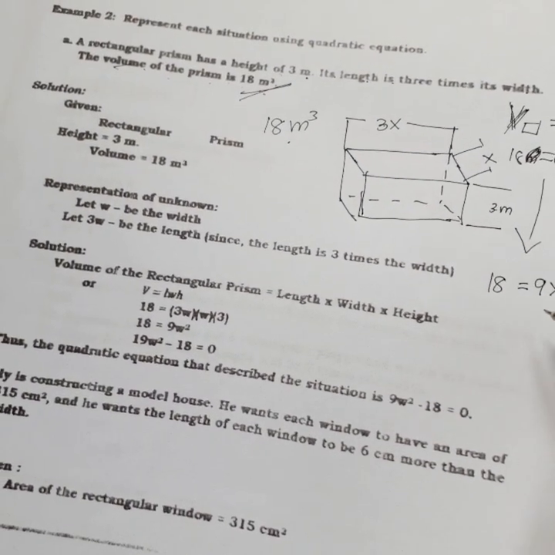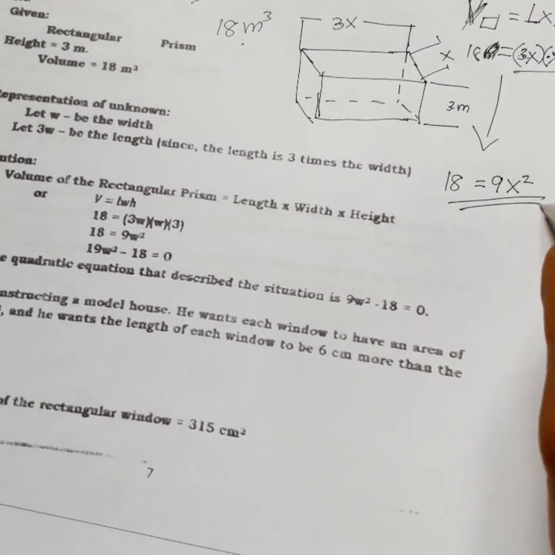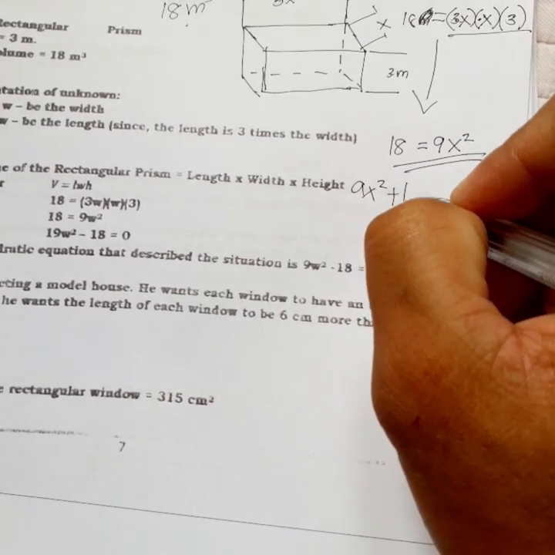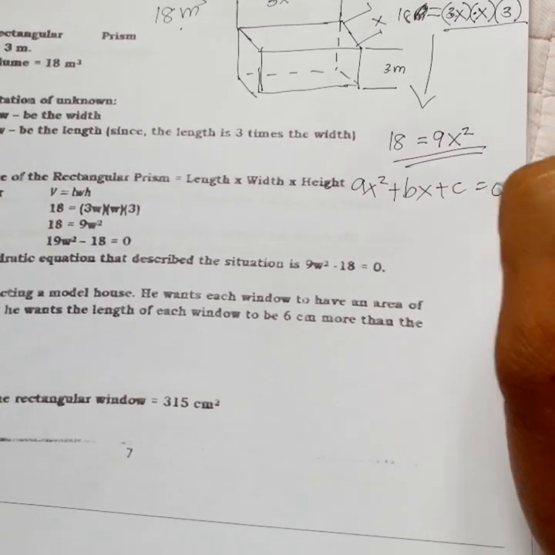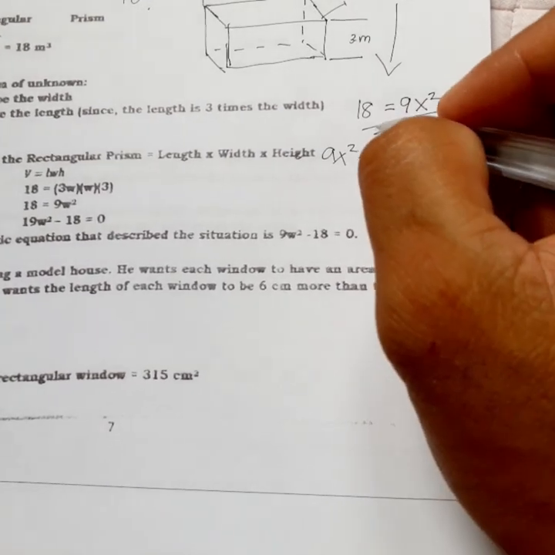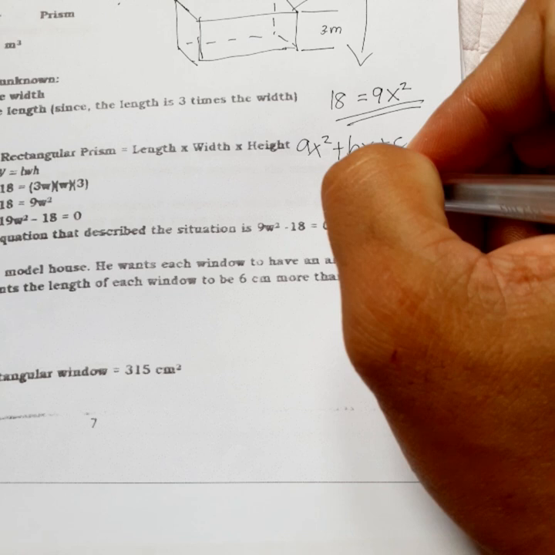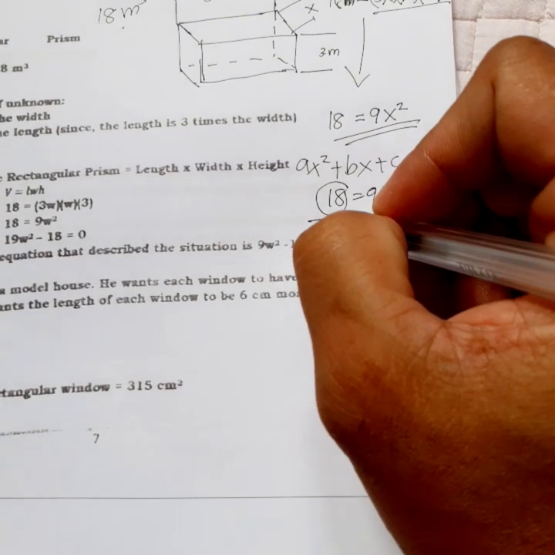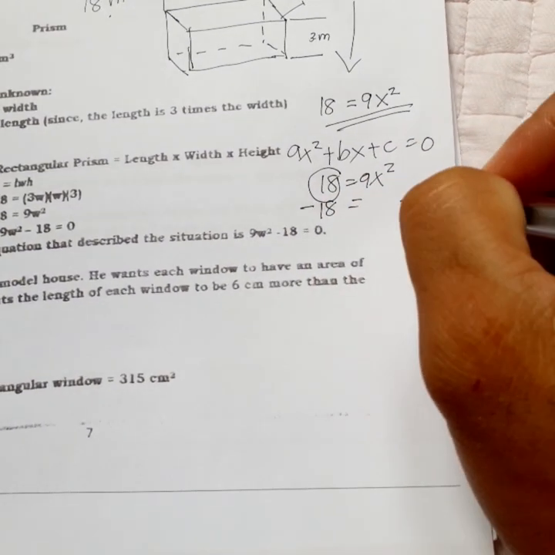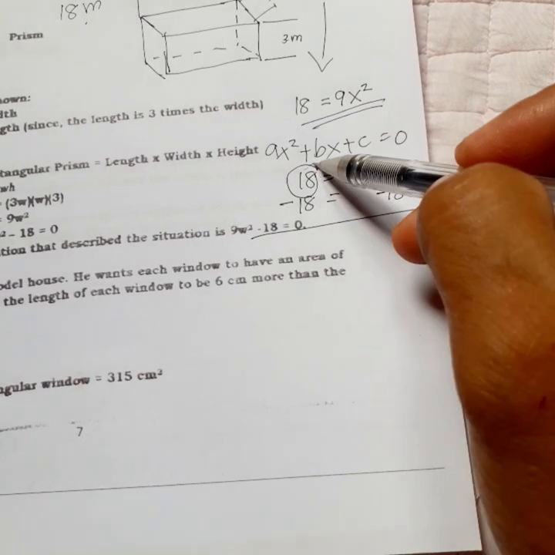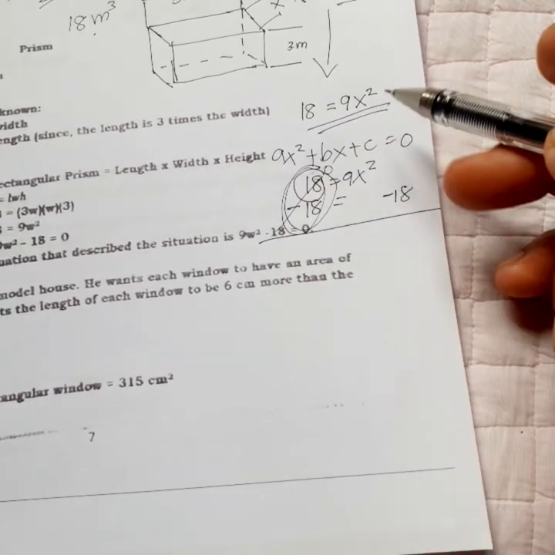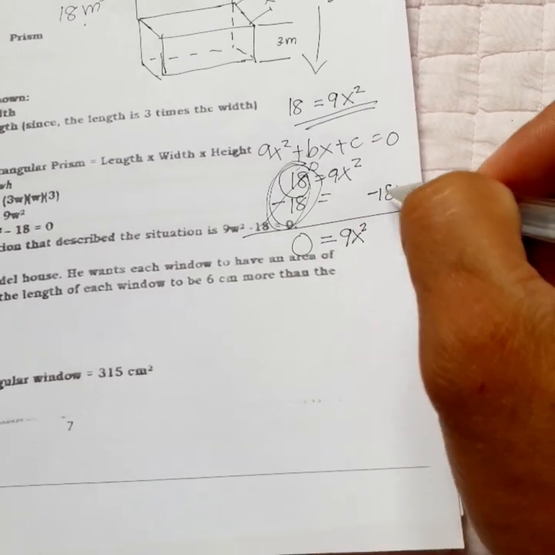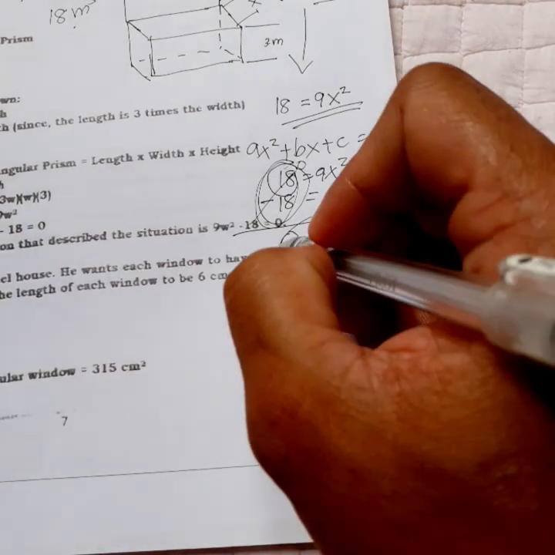Then we have transform this one into standard form. Standard form, we have ax squared plus bx plus c equals 0. Himuon ni siya nga standard form. So we have 18 is equals to 9x squared. Unsaon para mahimo ning 0? Simply minus 18 equals minus 18. 18 minus 18 is 0. So we have 0 is equal to, copy 9x squared, copy minus 18. So we have same answer.